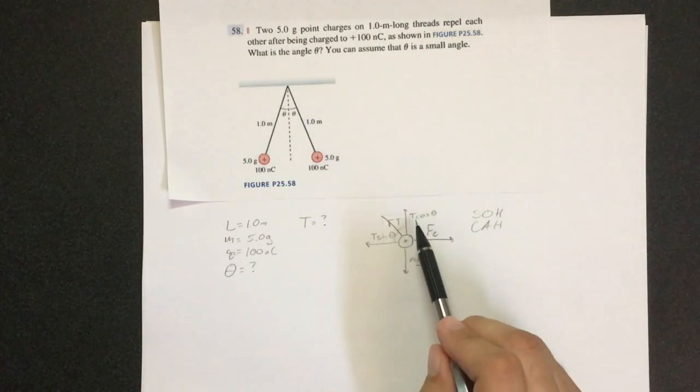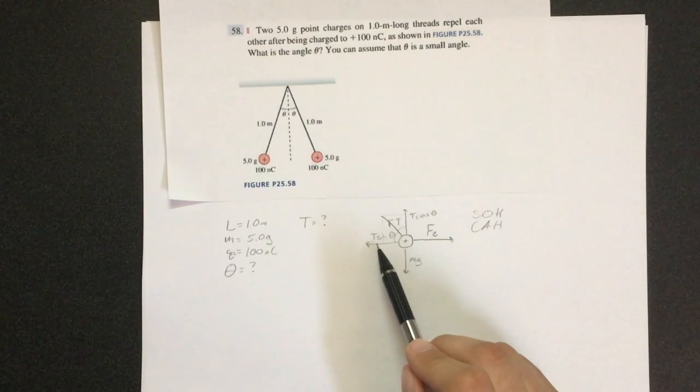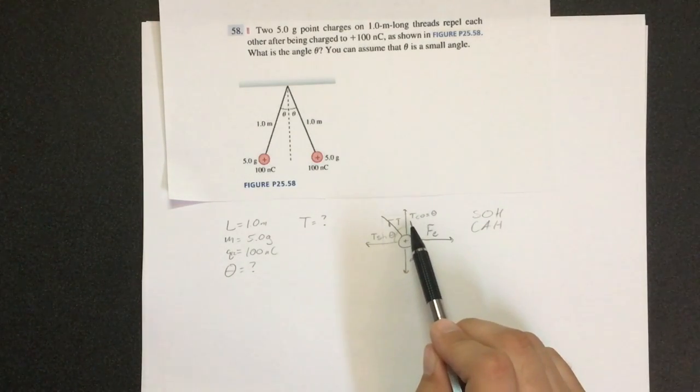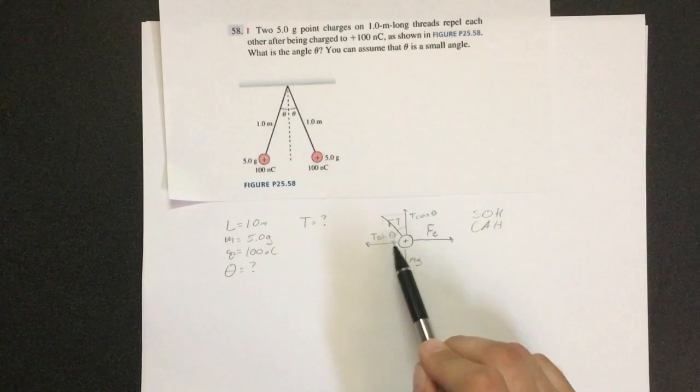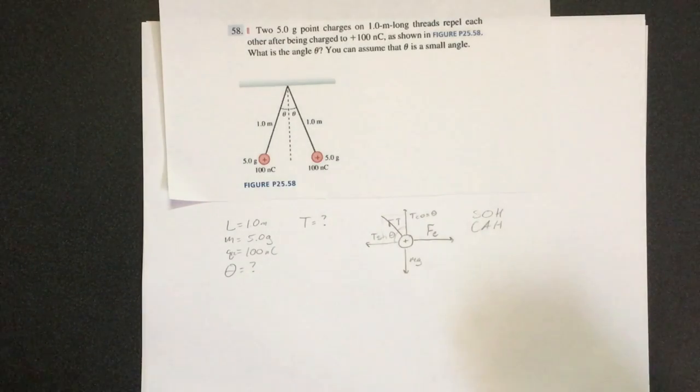So that's how we get tension cosine theta and tension sine theta. This diagram helps explain how we got these representations of the value of tension.